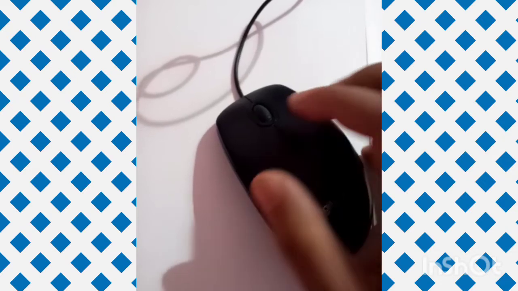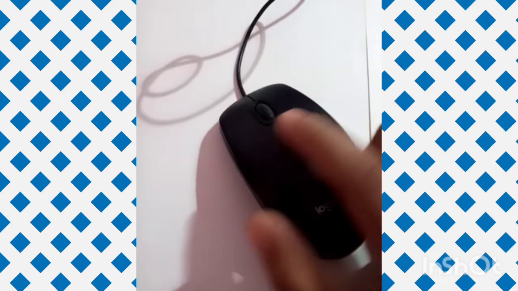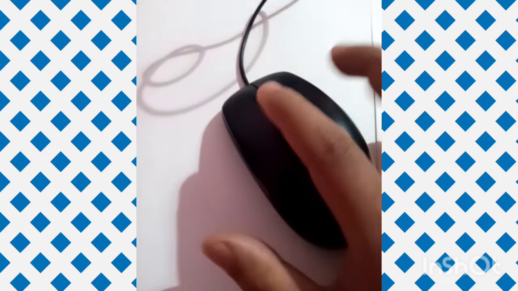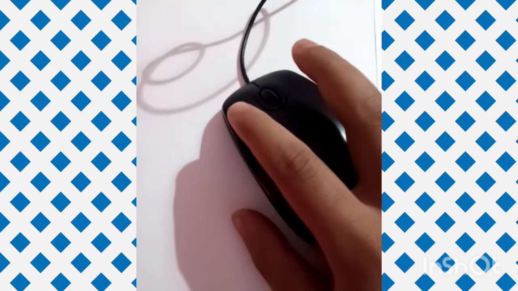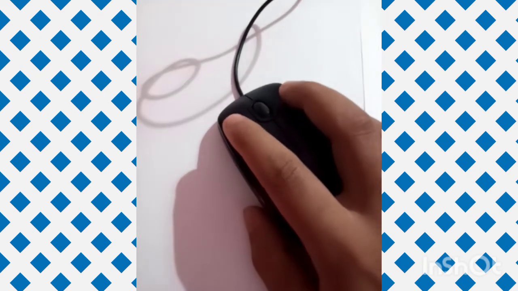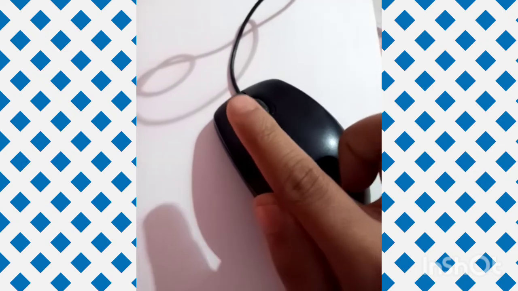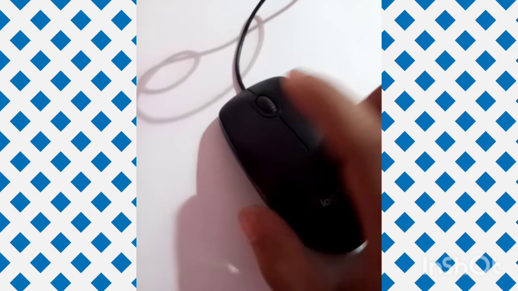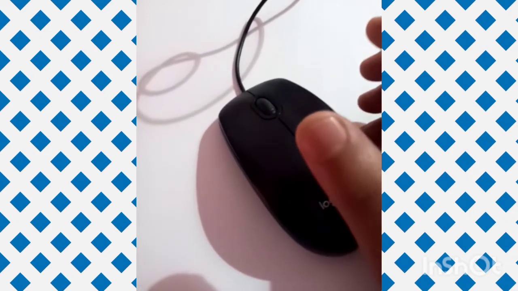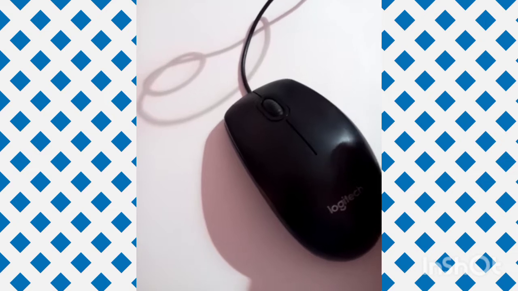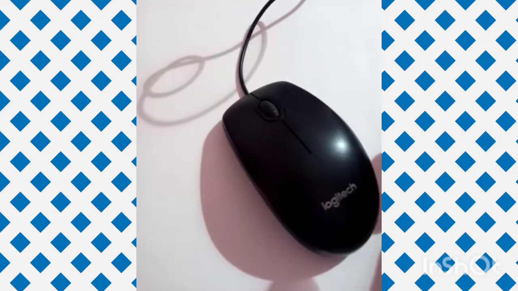So first let's see three buttons of mouse: right button, left button and scroll wheel. In MS Paint, to select any tool you use left click, and to draw anything using pencil, paintbrush, you use drag option.